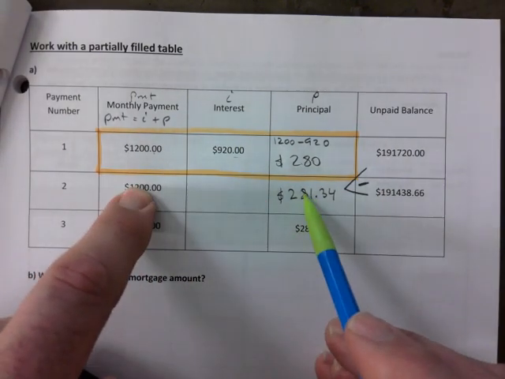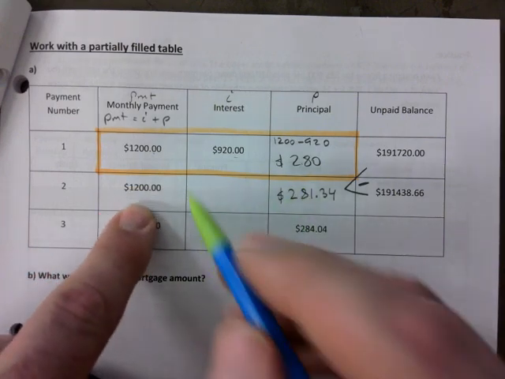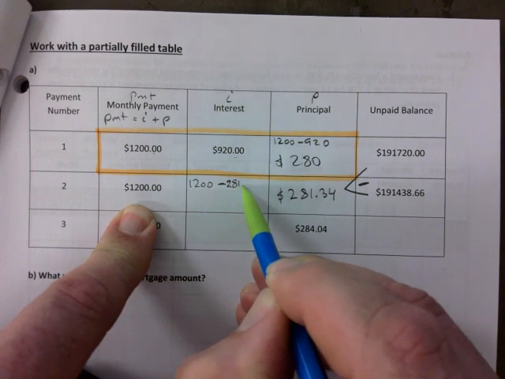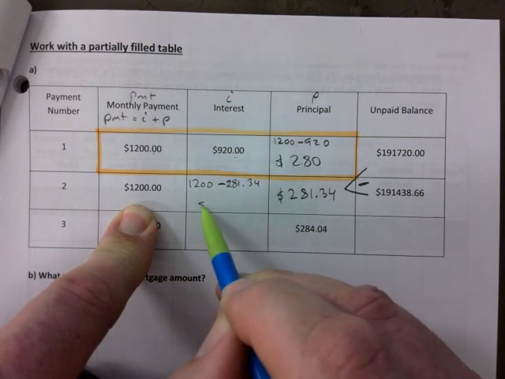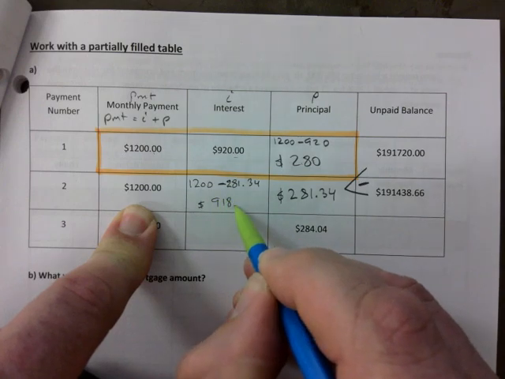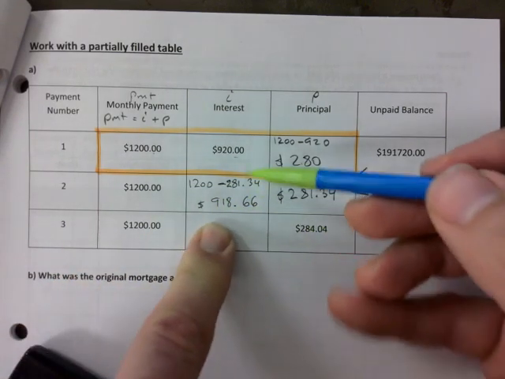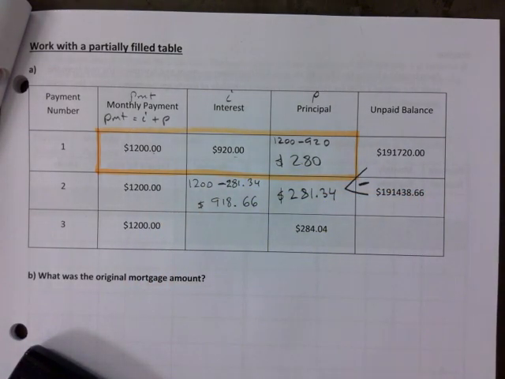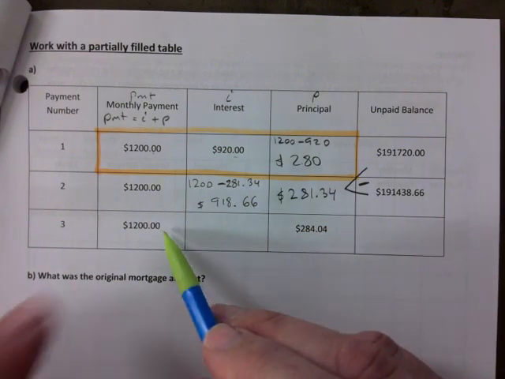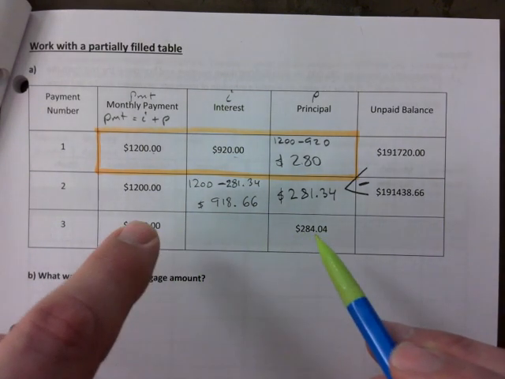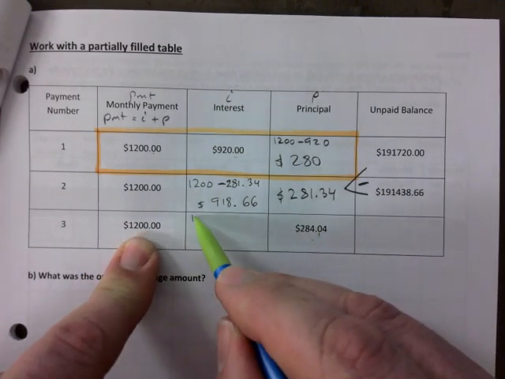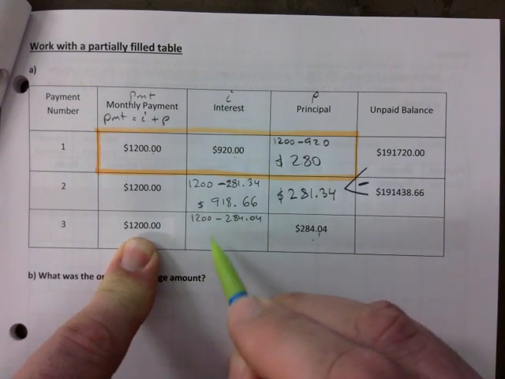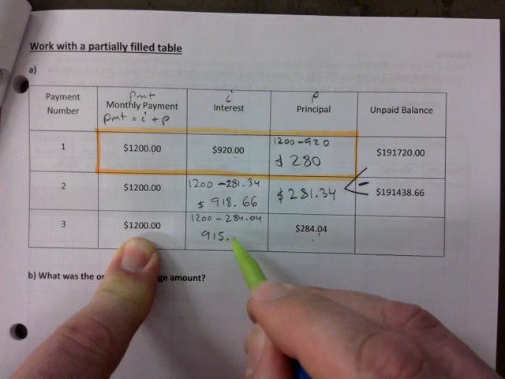Now that you have two out of the three here, you can easily find this by going 1200 minus 281. And so this number here is 918.66. And remember, the interest paid should drop slowly as the months go by. Okay. Next, let's look at the three cells right here. You have two out of the three. Easy. You just go 1200 minus 284.04. And this gives you 915.96.